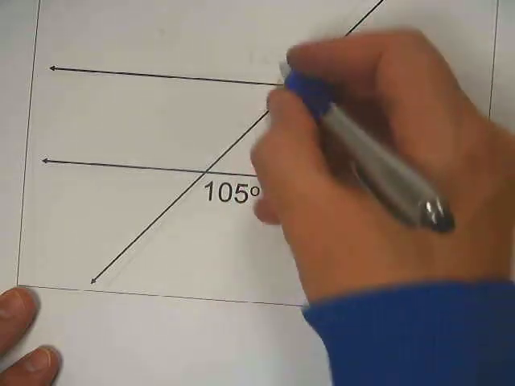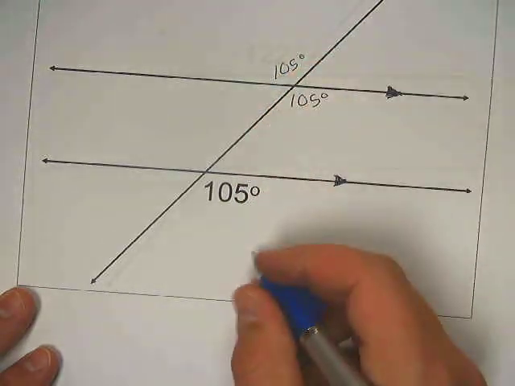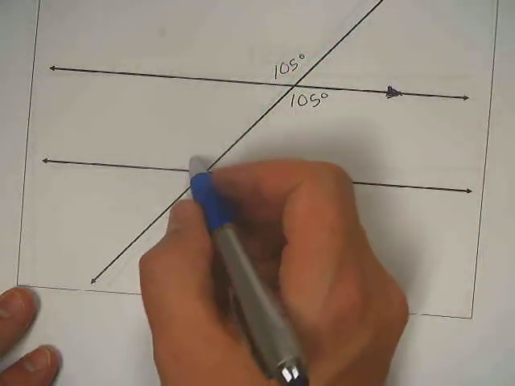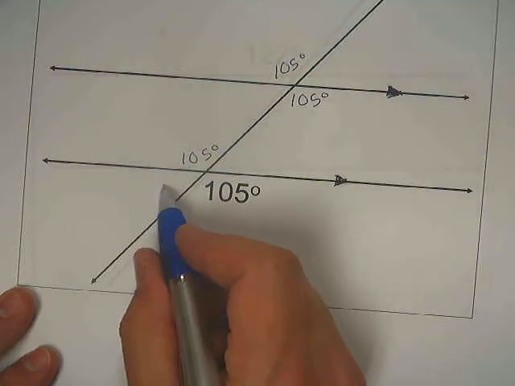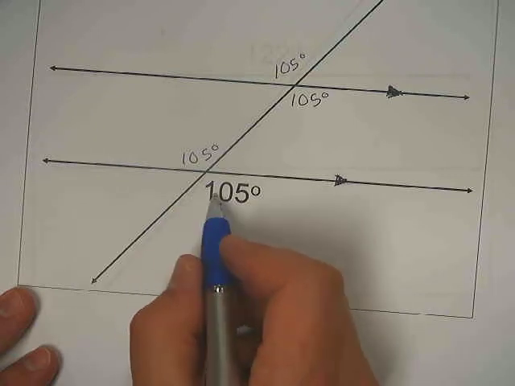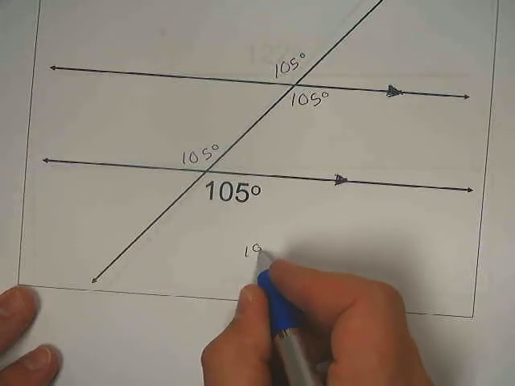So if this is 105 degrees, corresponding angles tell me this is 105 degrees as well. These are alternate exterior angles, so these are 105 degrees. And then these are alternate interior angles, so these are 105 degrees.